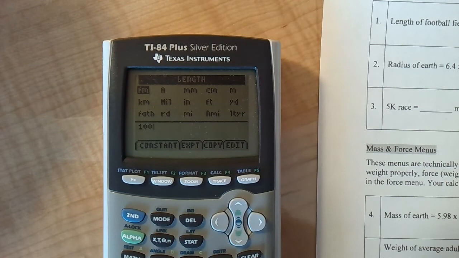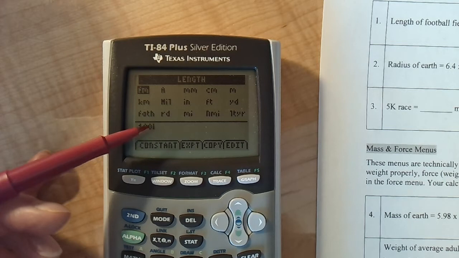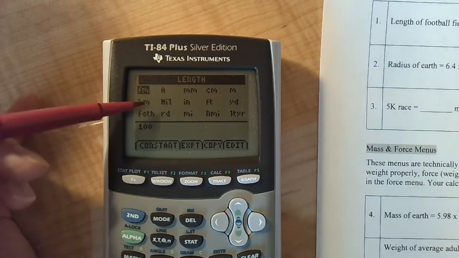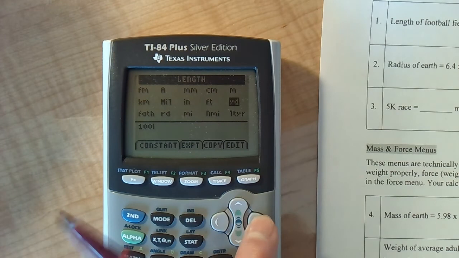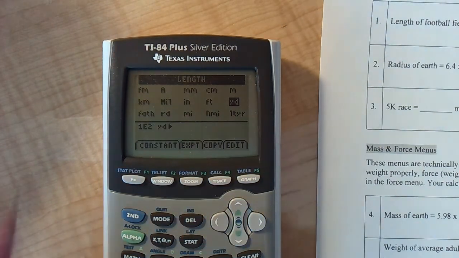I obviously could use Google if I was just at home, but remember that on a test or quiz or ACT or SAT or AP test, you can't use Google, and you don't have time for dimensional analysis. And so we have to use the tools that we're allowed to use, and that is our calculator, and that's why this application is very helpful. All right, so 100 yards.